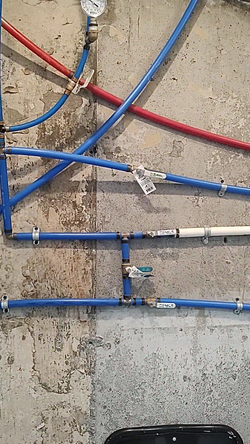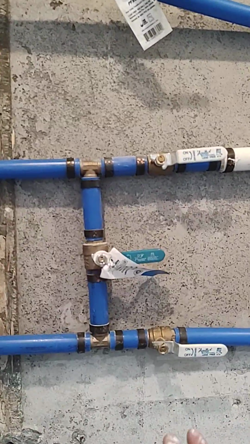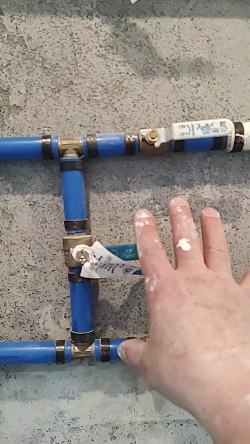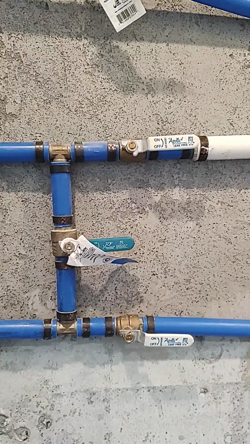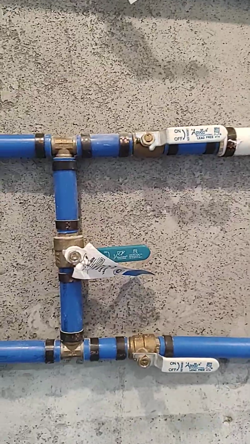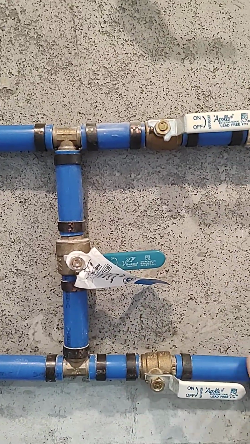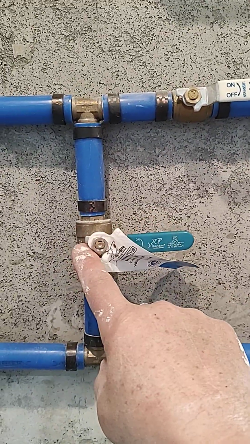Very nice. So I have a question for you. This valve here is a bypass that I installed for them. So if something happens to the filter system, they can bypass it. So this is closed.